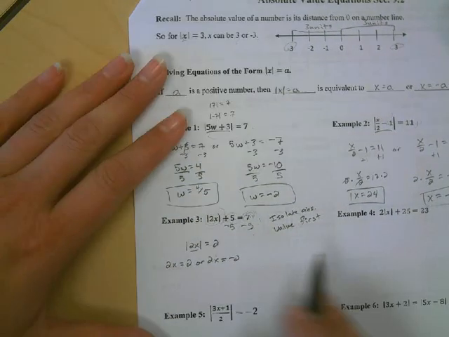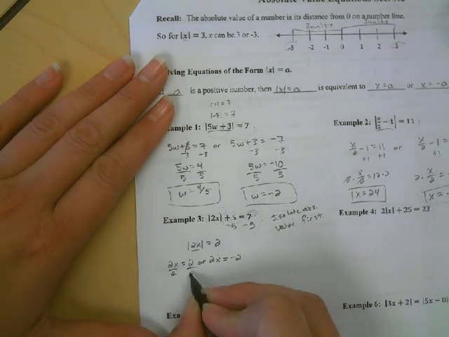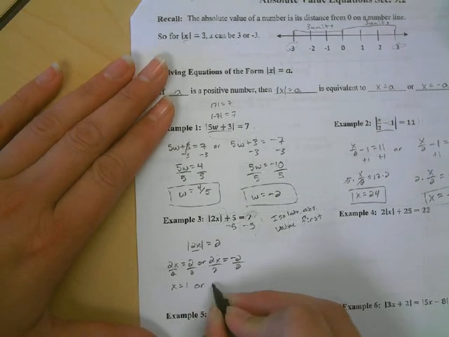So make sure you isolate and then do your split and then do your solving. Here we go. Divide by 2, we get x is equal to 1, or divide by 2, x is equal to negative 1.